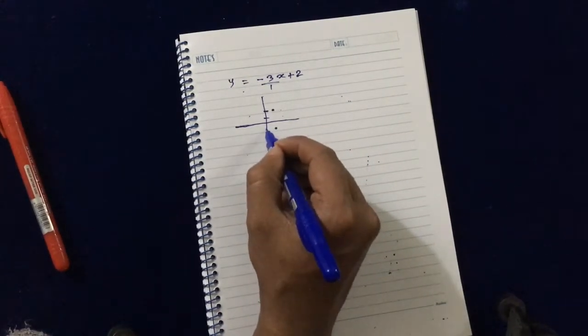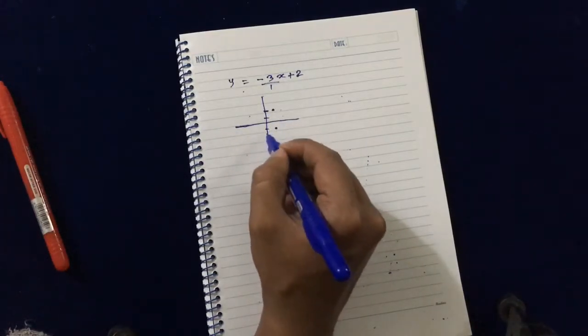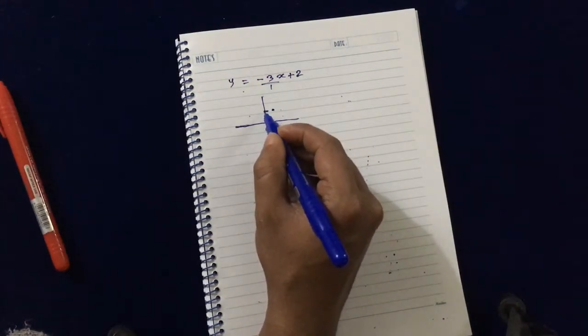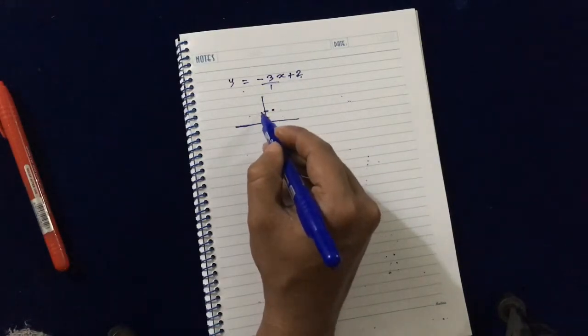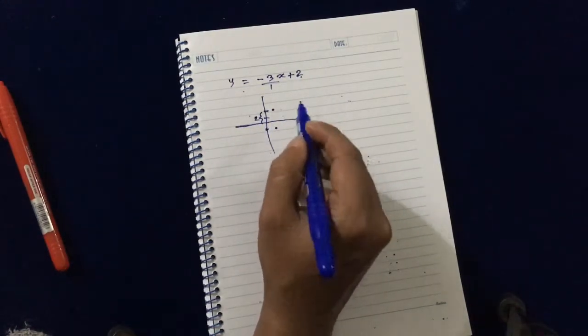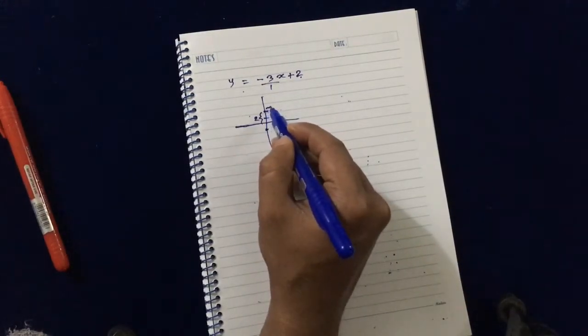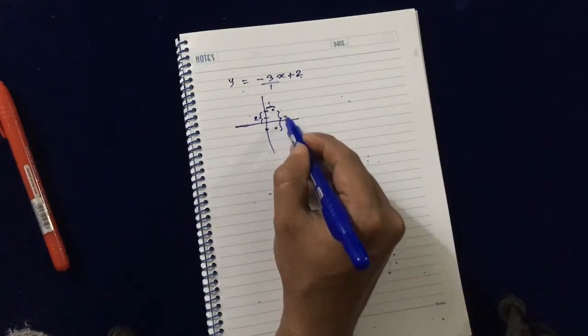Why am I saying minus 3 is here? See, 1, 2, 3, this is the minus 3, because if it is 0, then now minus 3 is here, because we started our calculation from here. So you see 1, 2, this is the 2, and this one, this is the 1. Now this is the minus 3.